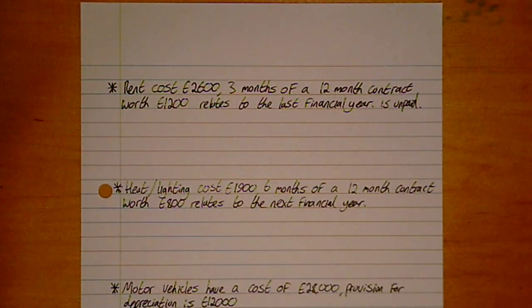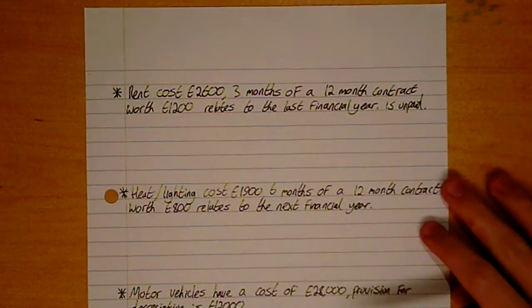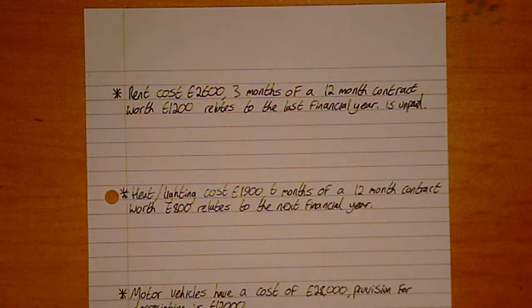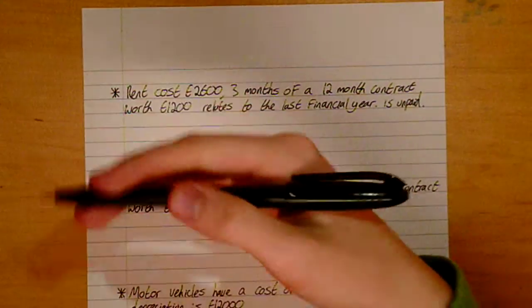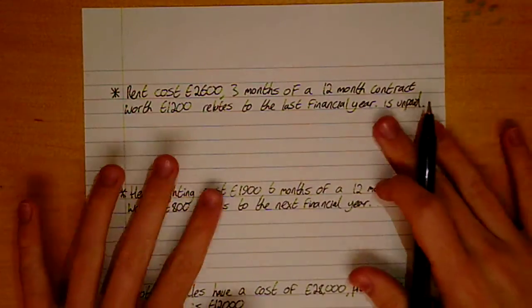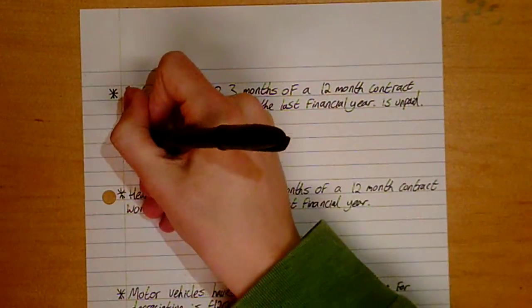So I thought I'd write some of my own questions and just go through them with you, and hopefully you can follow along. So the first one: rent costs $2,600, so that'll be given to you in the trial balance. 3 months of a 12-month contract worth £1,200, so the whole contract's worth £1,200, relates to the last financial year, which is unpaid. So 3 months of a contract relates to last year, which we haven't paid, so that means we're in debt basically. So basically that's an accrual.